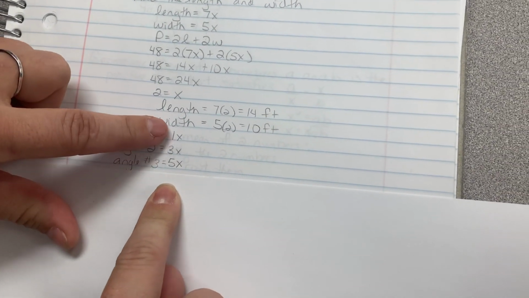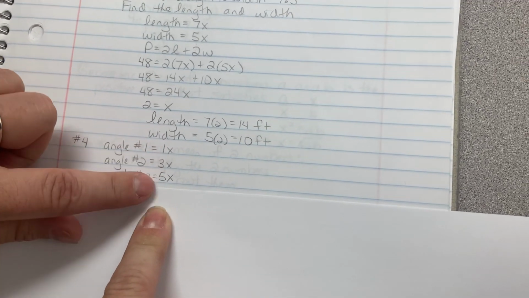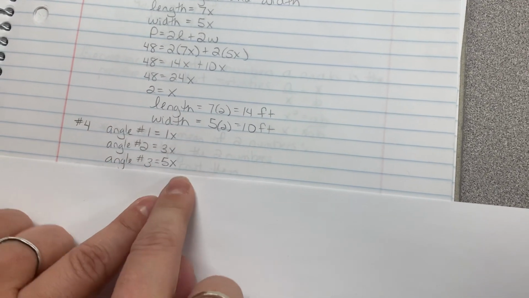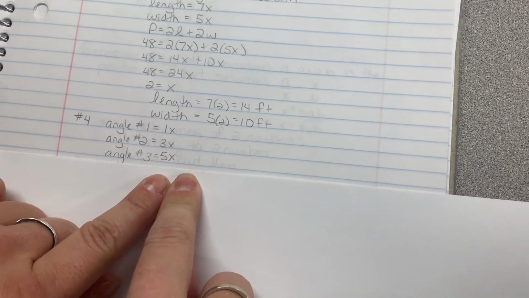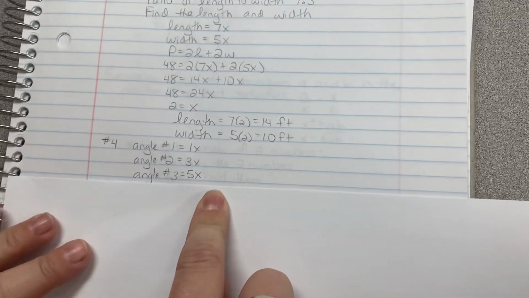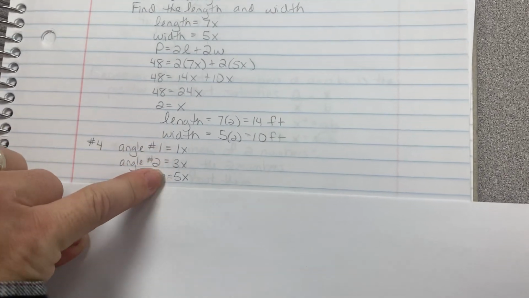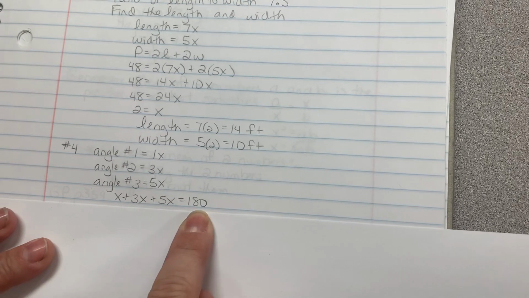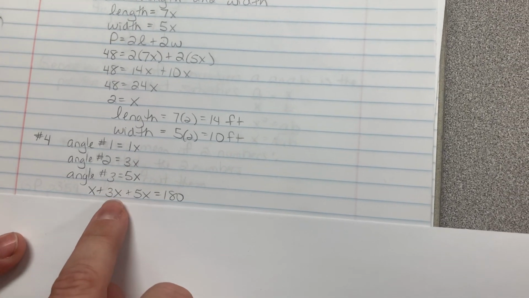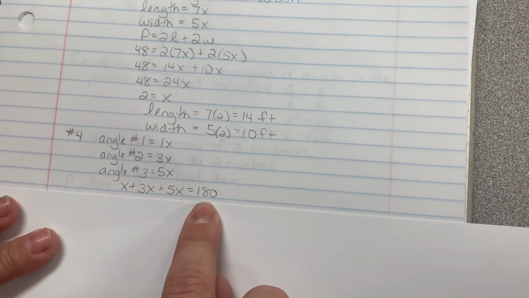This is where our extended ratio came from, 1 to 3 to 5. So I know that that's the relationship of the 3. The x is what I don't know, so that I can figure out what those angles are. So I know that these 3 angles added together must equal 180. That's where this equation came from. So the first angle plus the second angle plus the third angle equals 180.